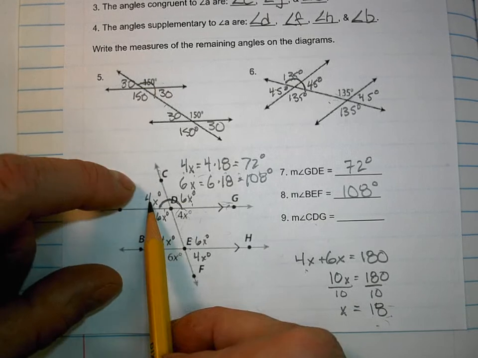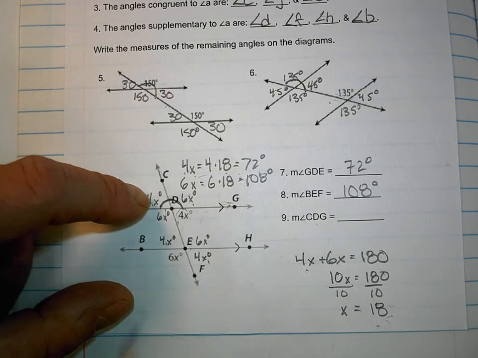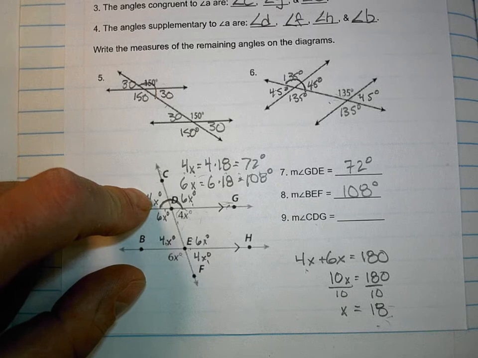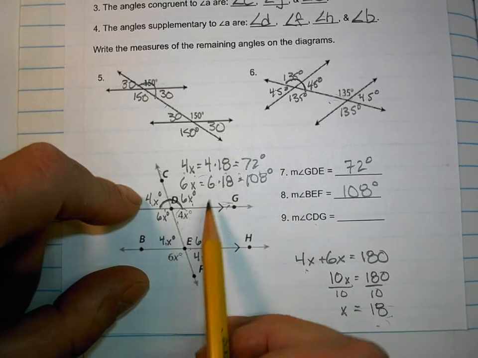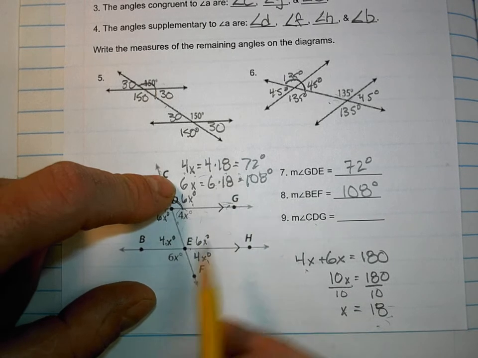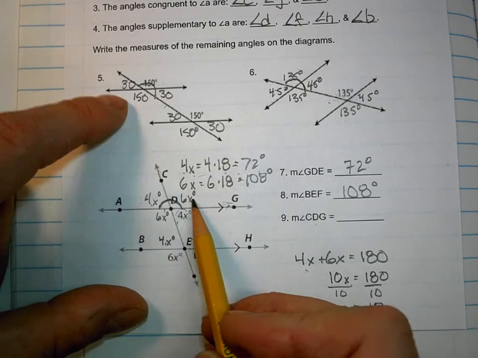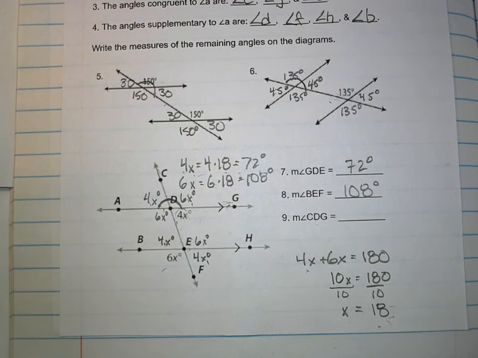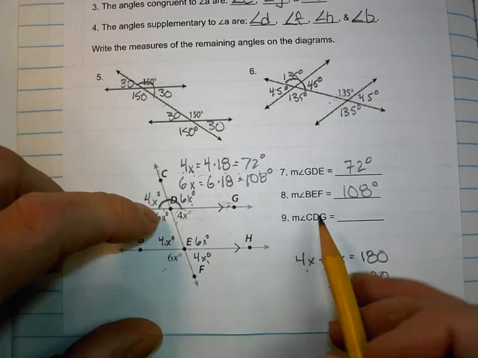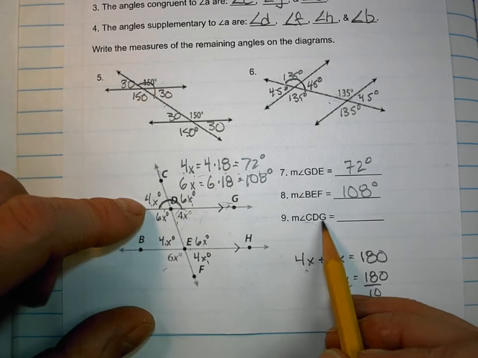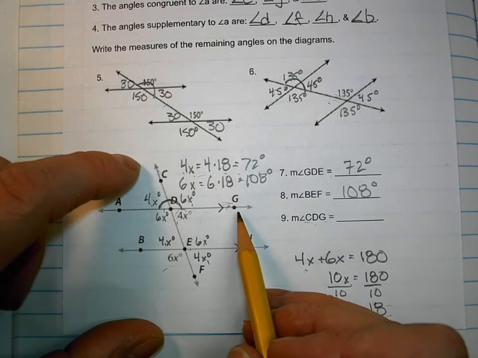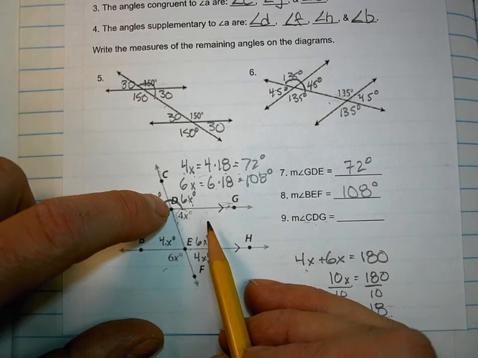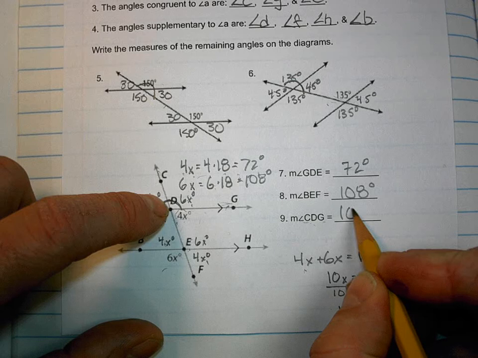So every angle in here that's 4x is how many degrees? 72 degrees. 6x, which is our other one, is 6 times 18, which came out to 108, which means every angle here represented by 6x equals how many degrees? 108. The measure of angle CDG, what did that have listed as? 6x. So how many degrees is it? 108 degrees.